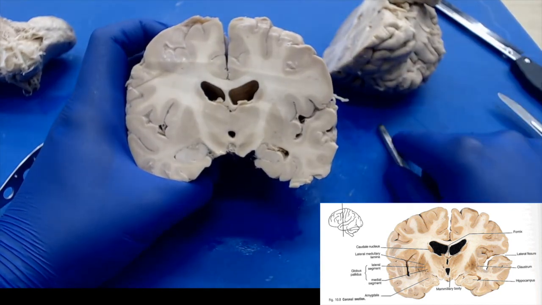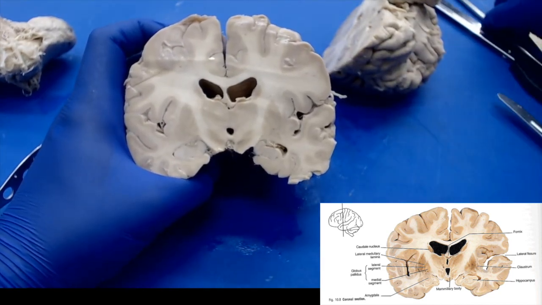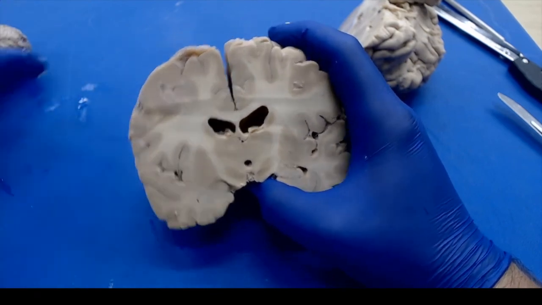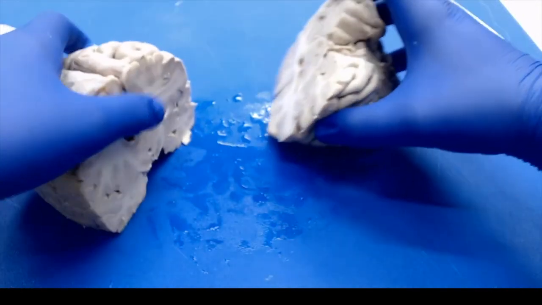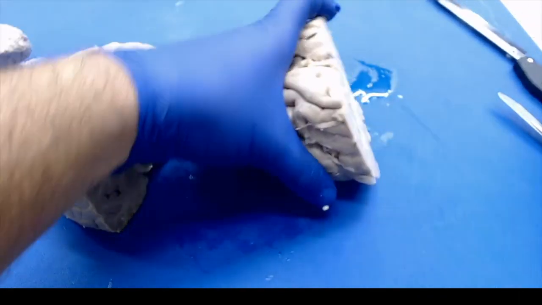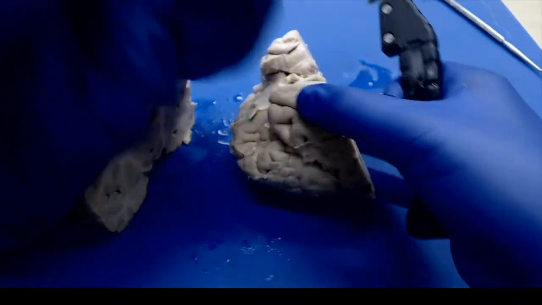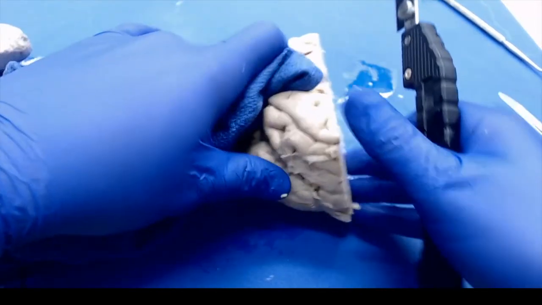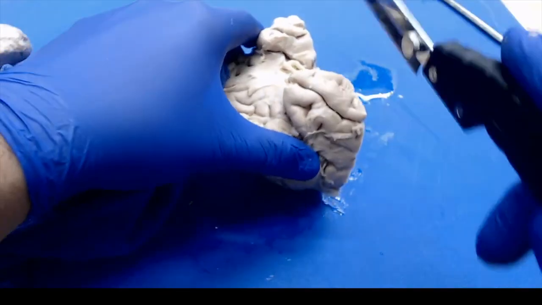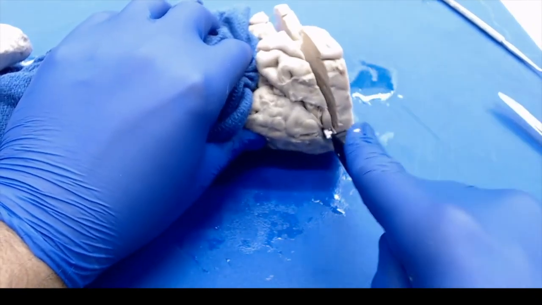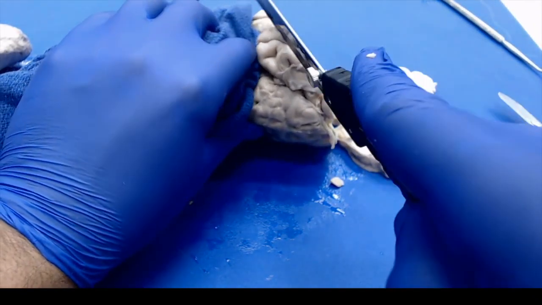Now, for the rest of the brain, we'll obviously want to make sure and do our due diligence and serially section everything. So I'm going to go through and do that. Again, just be careful as you cut towards the edges there. So I'm going to cut towards the frontal lobe here. And I won't go through the whole process, but you're going to want to continue serially sectioning this whole brain.